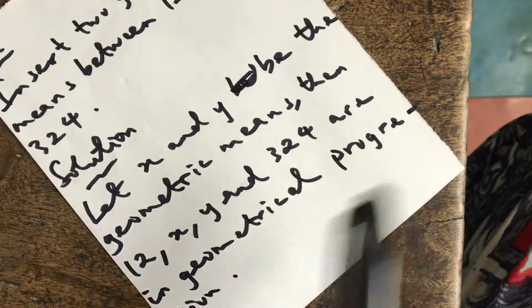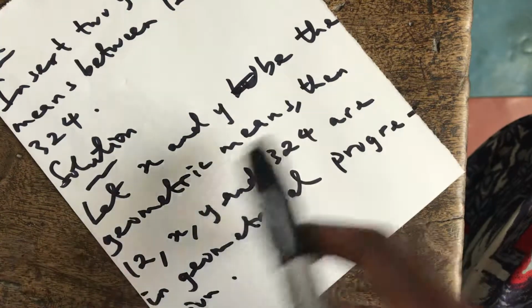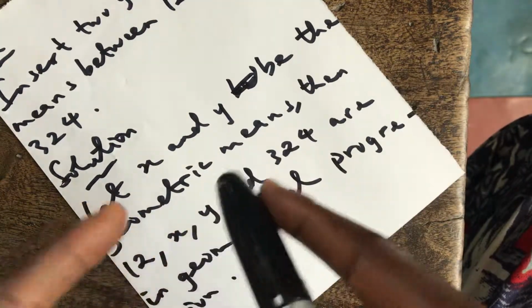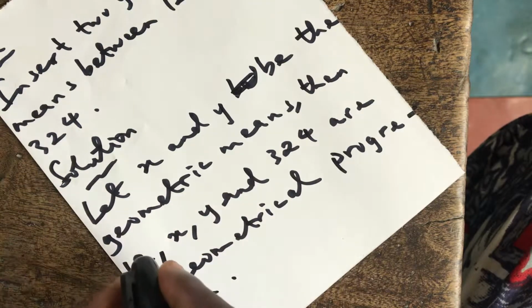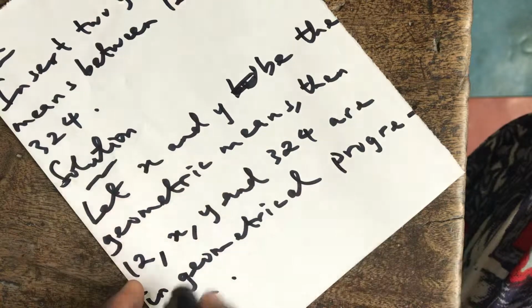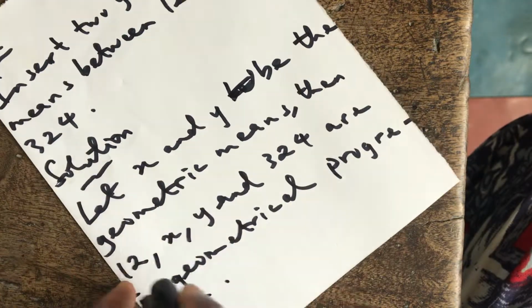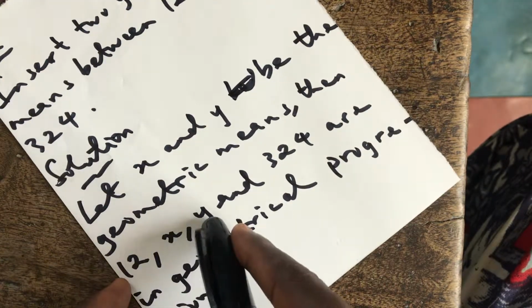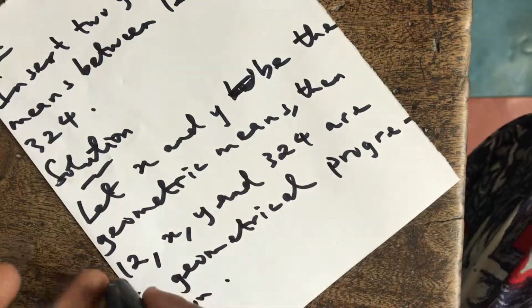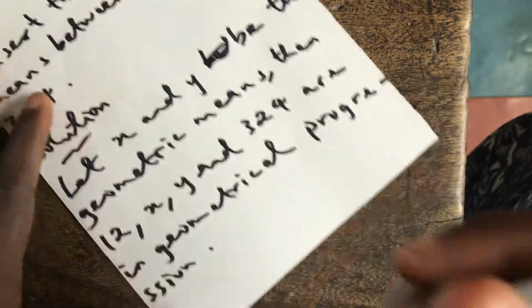If you put two more in between them, then 12, x, y, and 324 will be in geometric progression, because all of them are going to be terms of the geometrical progression.